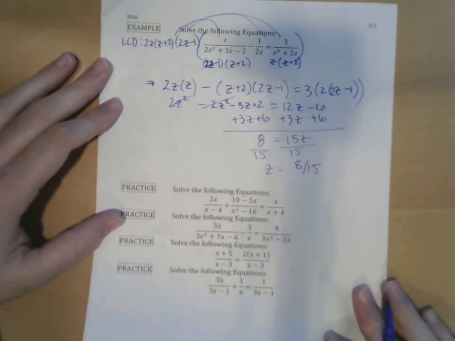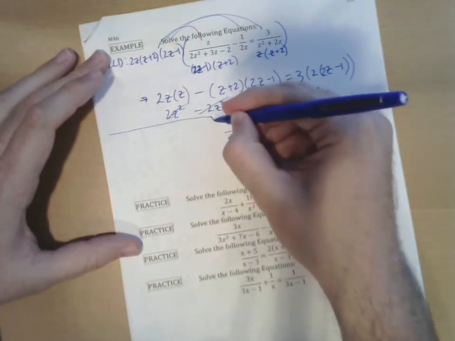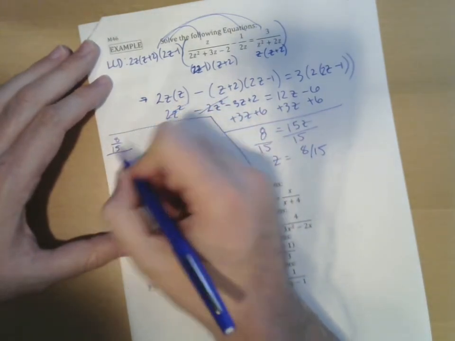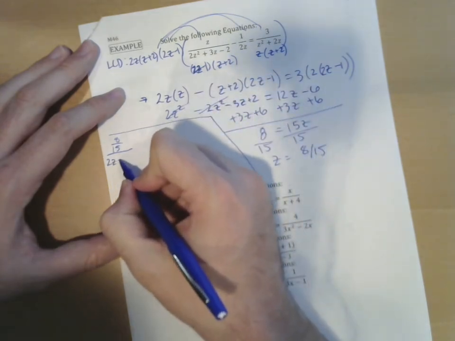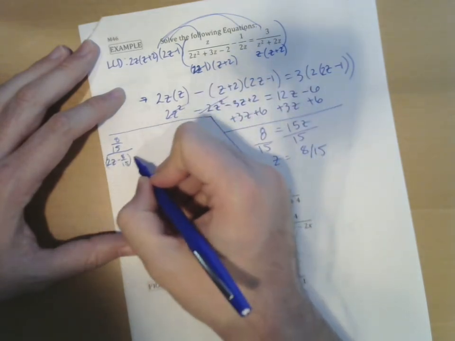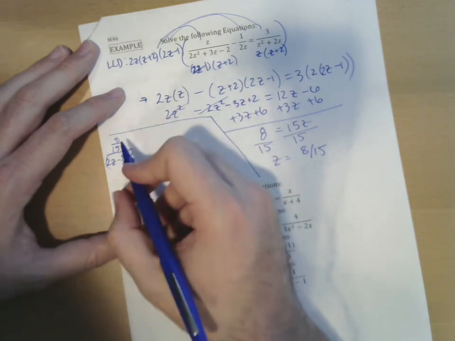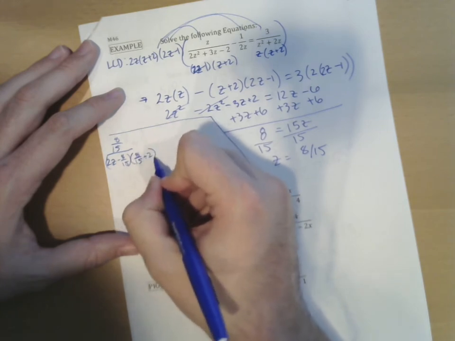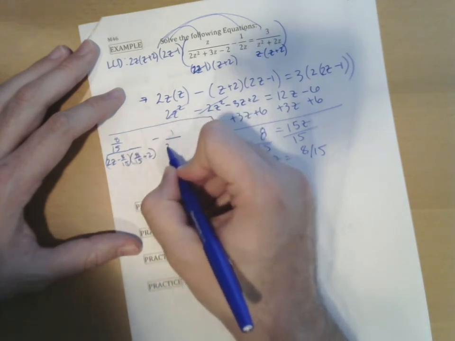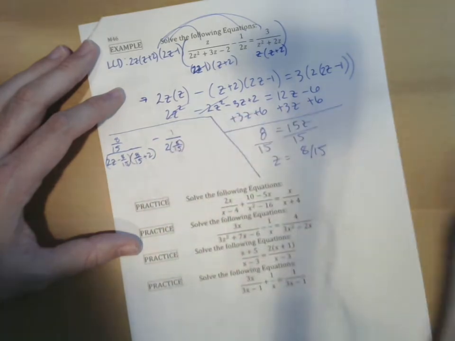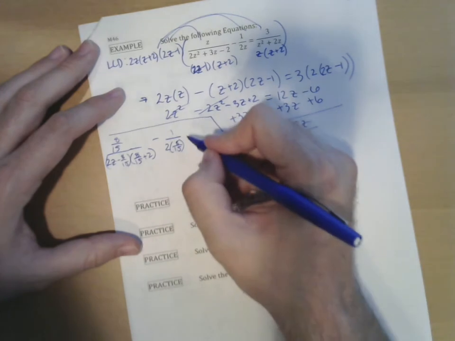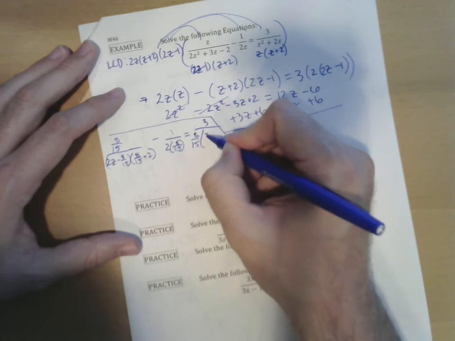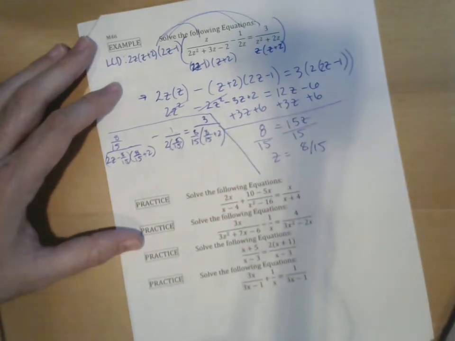So I'm going to plug that in. Let's see, I think I could fit it in right here. So we have 8 over 15 over, I'm going to use this version, 2z minus 8 over 15 times 8 over 15 plus 2. This would be minus 1 over 2 times 8 over 15. And then this should equal 3 over 8 over 15 times 8 over 15 plus 2.